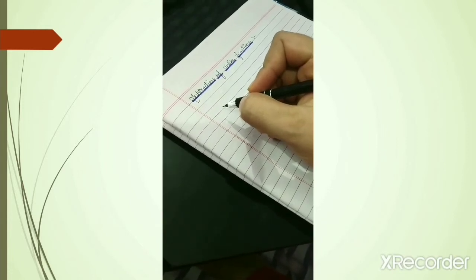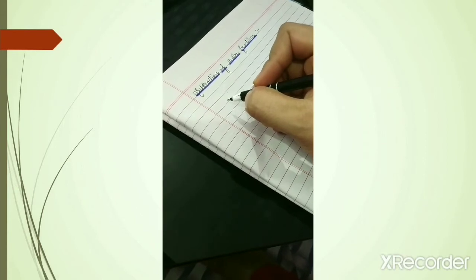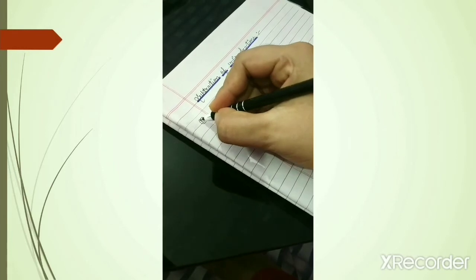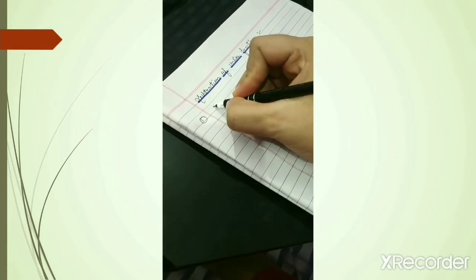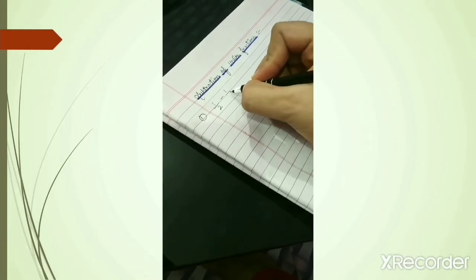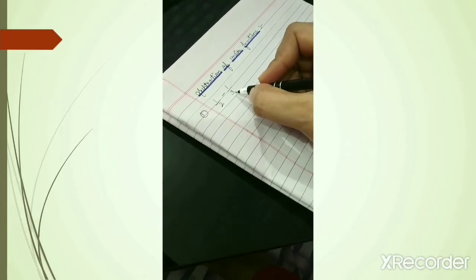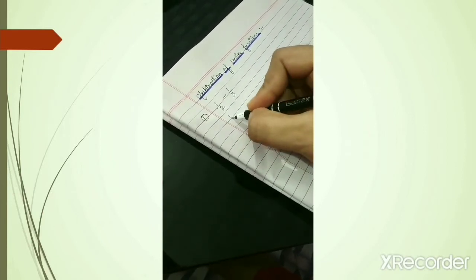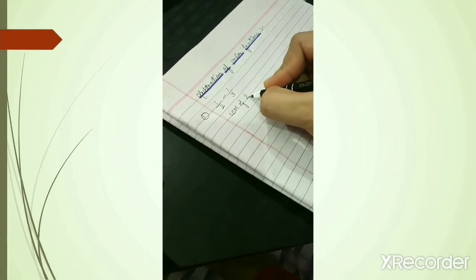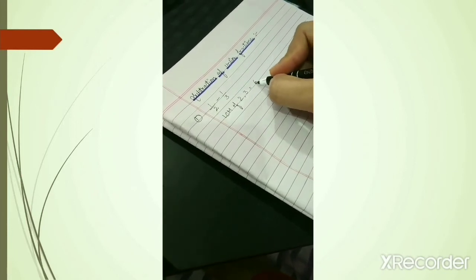So dear student, let's understand this topic, subtraction of unlike fractions, with the help of an example. Example number 1 is 1 upon 2 minus 1 upon 3. This is an unlike fraction, both the denominators are different. So the first step is to take the LCM of both the denominators, LCM of 2 and 3. LCM of 2 and 3 is 6.